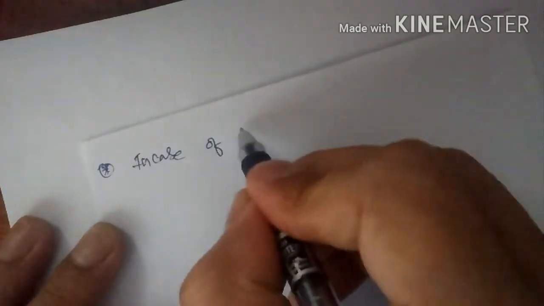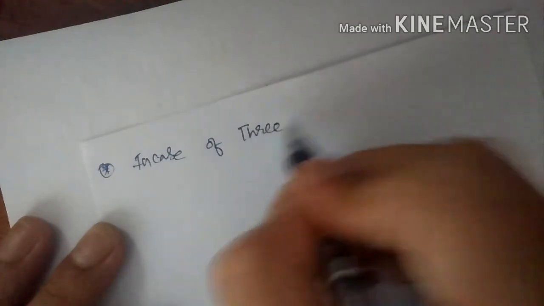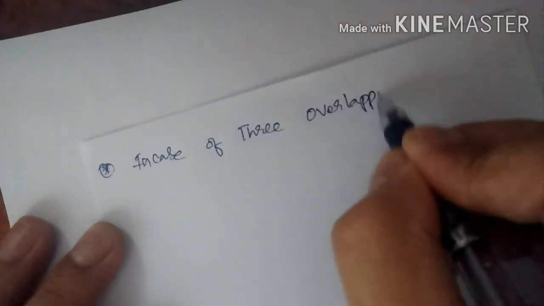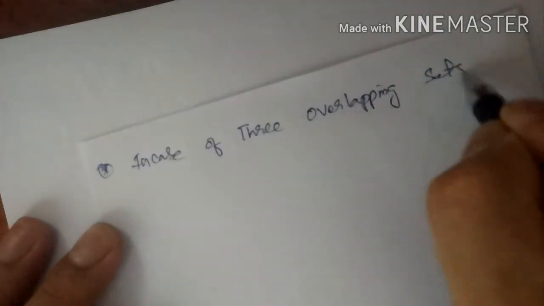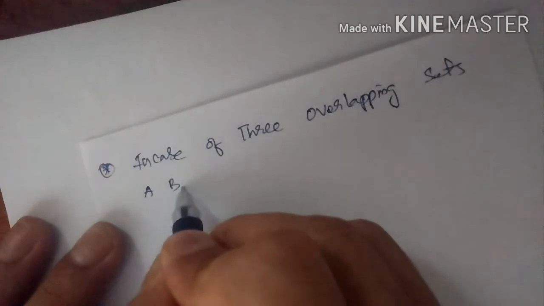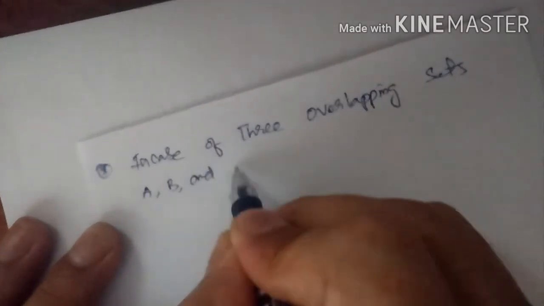So sometimes we have 3 sets. So what do we do? How do we find the number of elements for 3 sets? So the next is, in case of three overlapping sets, let's say A, B and C.